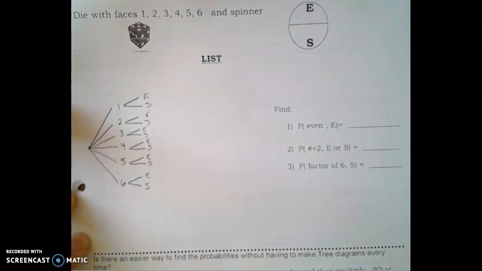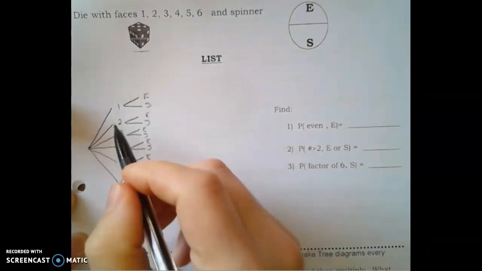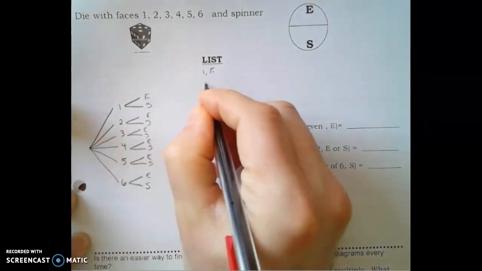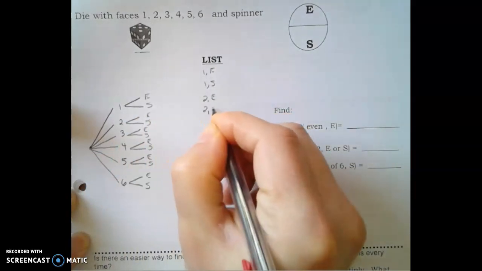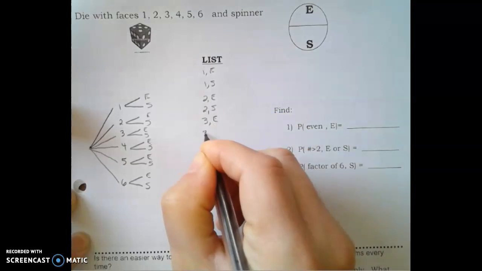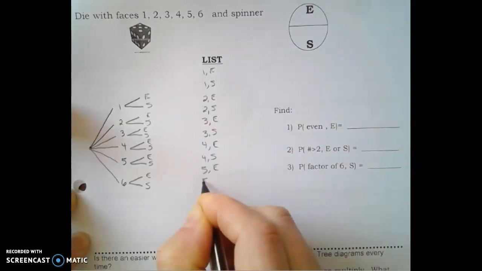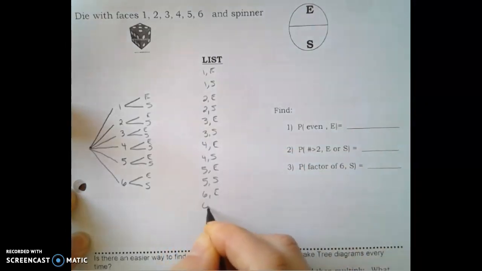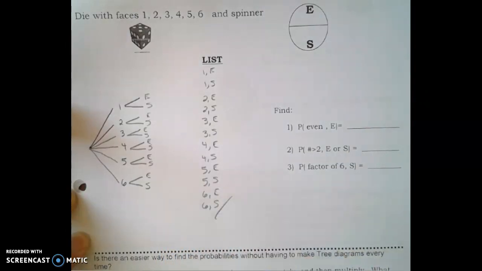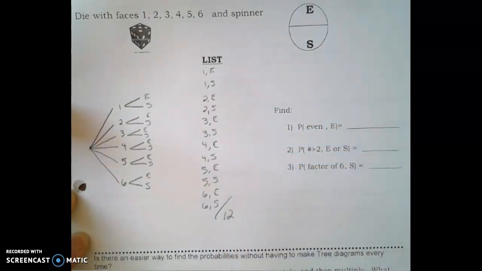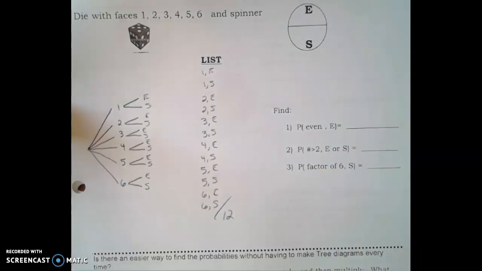Okay, and now we're going to create our list of all outcomes, the sample space. So just follow your branches. The first outcome is going to be 1 and then E, and then we're going to have 1 and then S, 2 followed by E, 2 followed by S, 3 with E, 3 with S, 4 with E, 4 with S, 5 with E, 5 with S, 6 with E, and the last is 6 with S. And again, count them all up. There are 12 outcomes for this compound event. So when you roll the die and then spin the spinner, that's going to give you 12 possible outcomes.